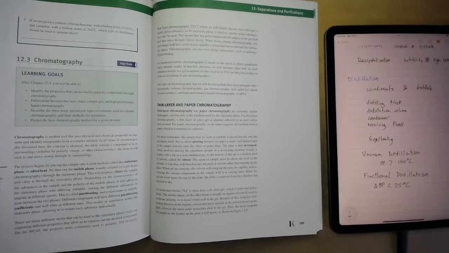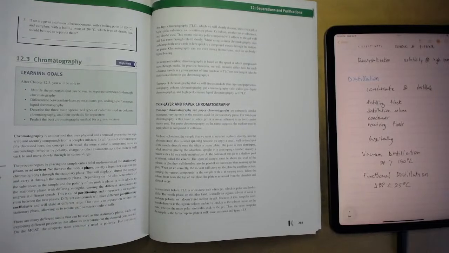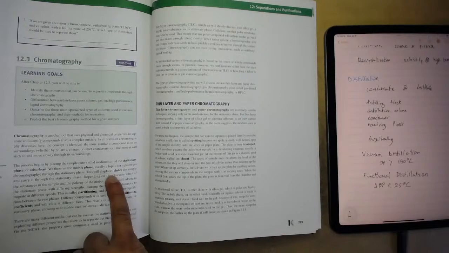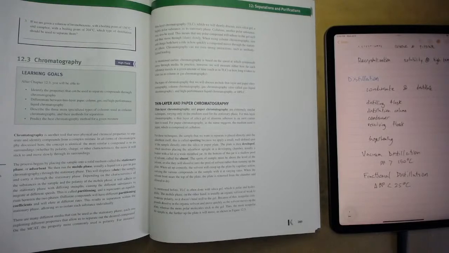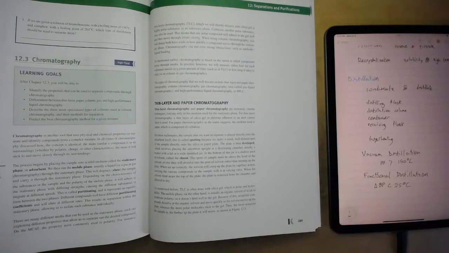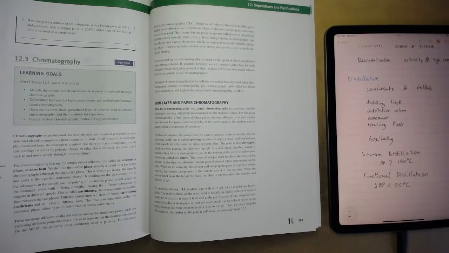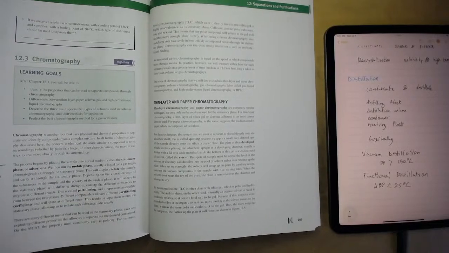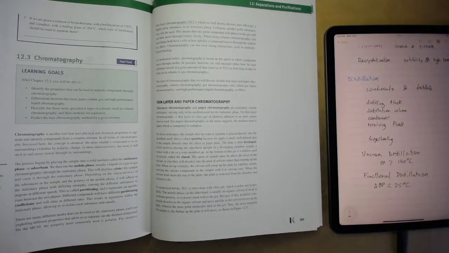The process begins by placing the sample onto a solid medium called the stationary phase or adsorbent. We then run the mobile phase, usually a liquid or a gas in gas chromatography, through the stationary phase. This will displace or elute the sample and carry it through the stationary phase. Depending on the characteristics of the substance in the sample and the polarity of the mobile phase, it will adhere to the stationary phase with differing strengths, causing the different substances to migrate at different speeds.